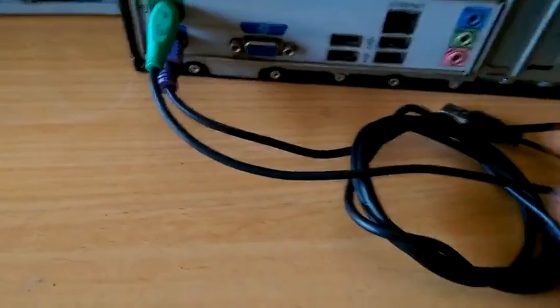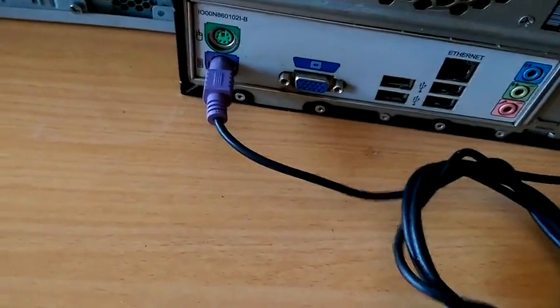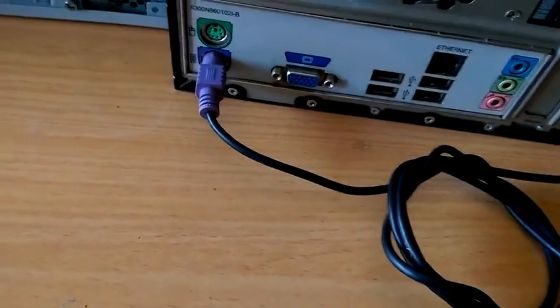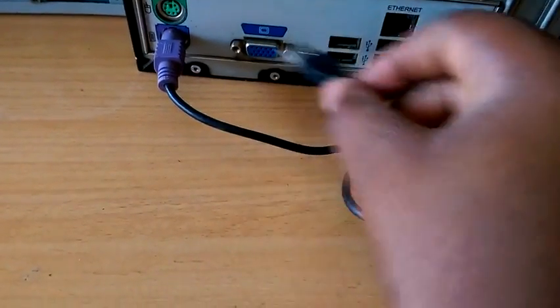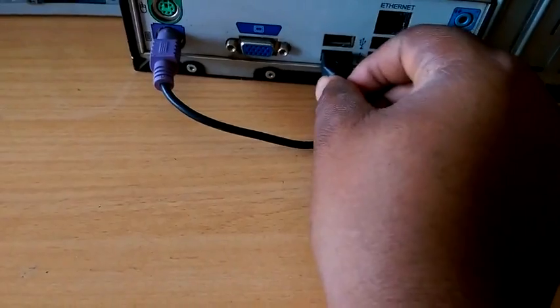Okay, if you don't want this, if you have a new version like this one, you leave this, then you use this one, the USB one.